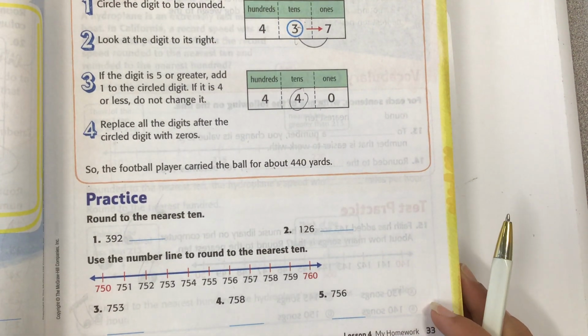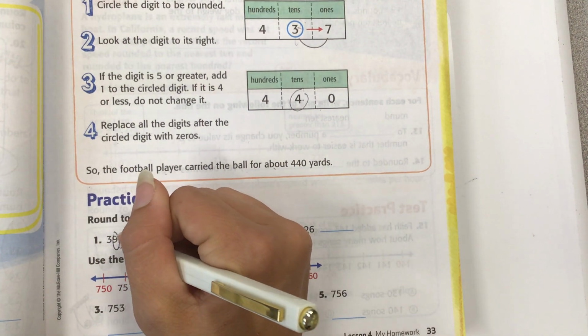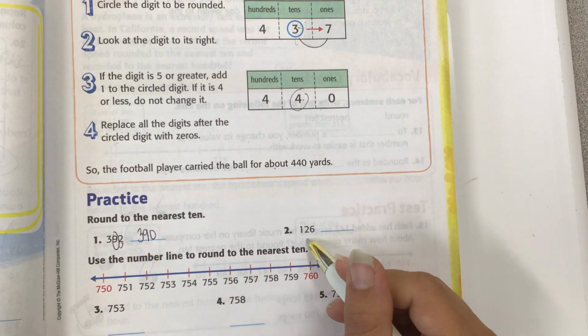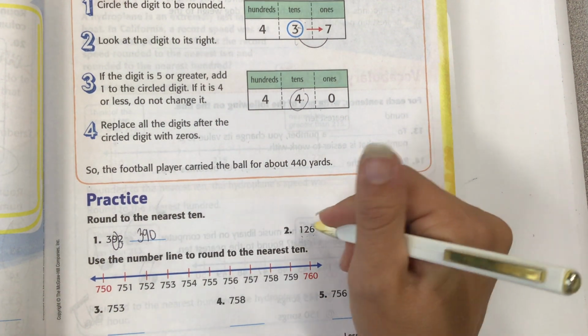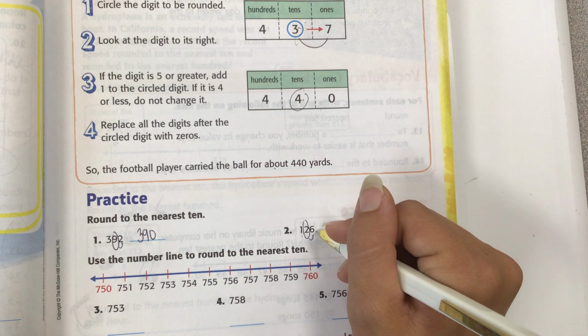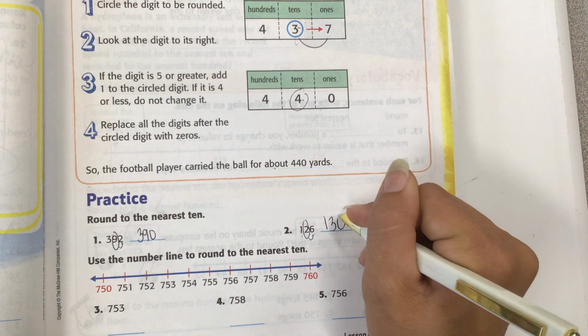Round to the nearest 10. 392. Circle the tens. Look next door. That's less than 5, so it's going to be 390. 126. Circle the tens. Look next door. This number is greater than 5, so we're going to add 1 to this, so 130.